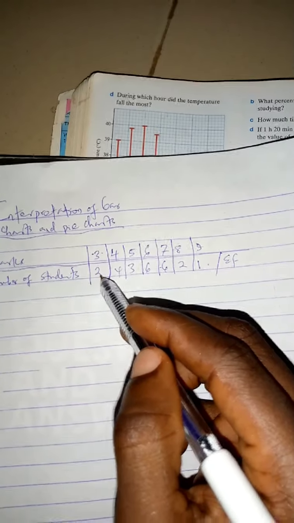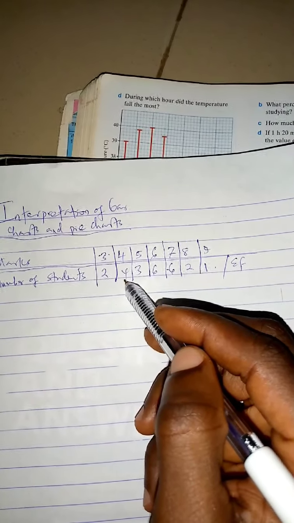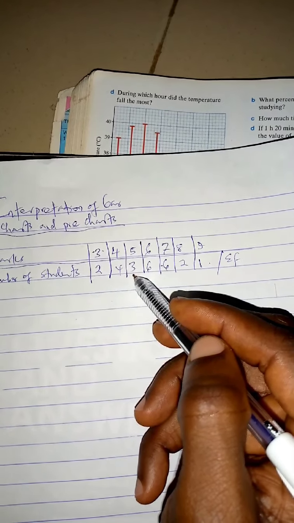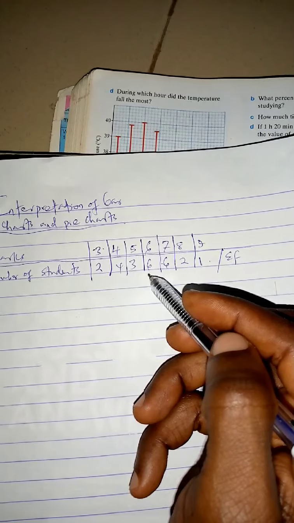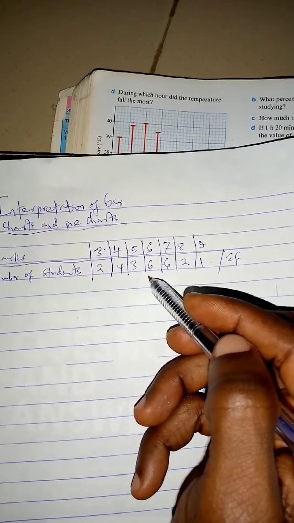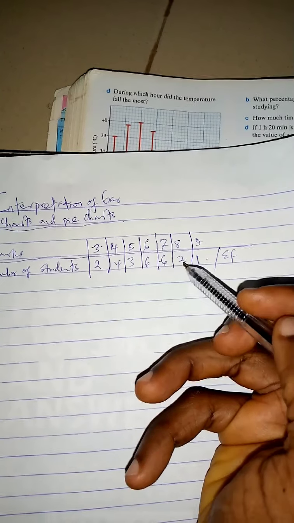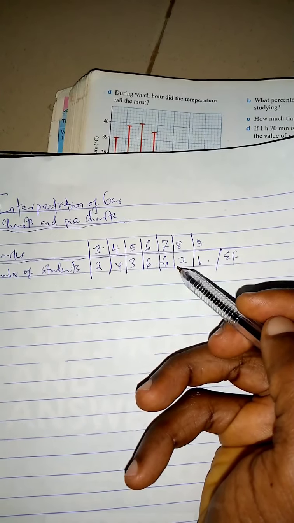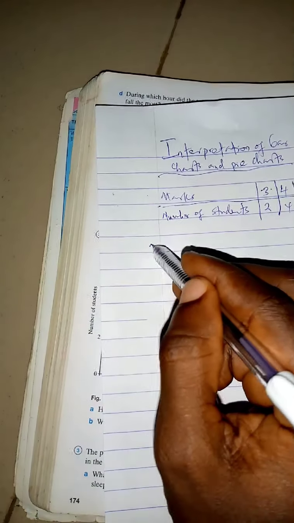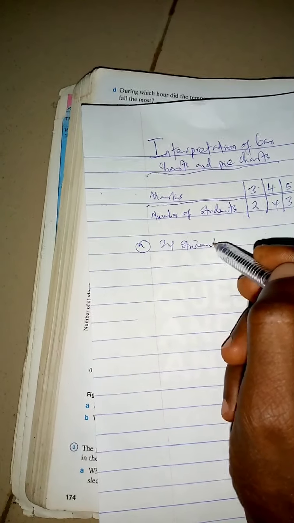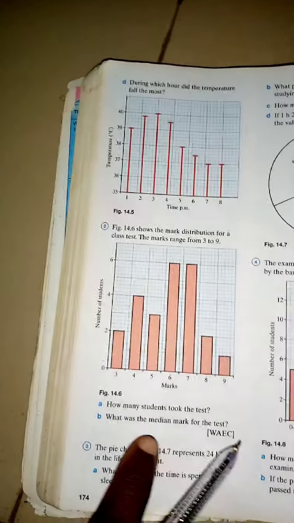You say 2 plus 4, which is 6. 6 plus 3, which will be 9. 9 plus 6 will give you 15. 15 plus 6, 21. 21 plus 2, 23. 23 plus 1, 24. So we have 24 students in total for the first question.